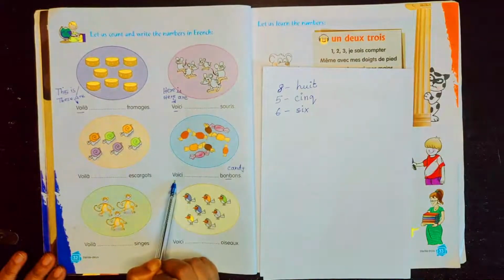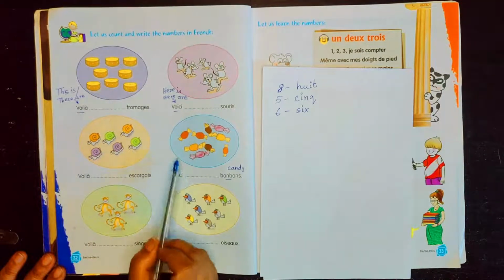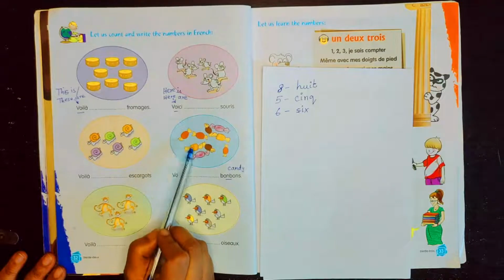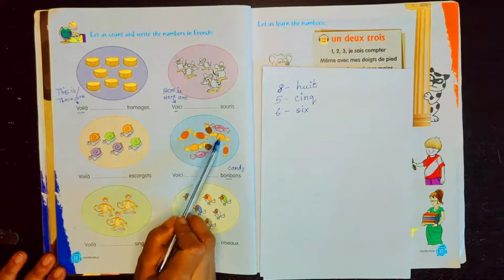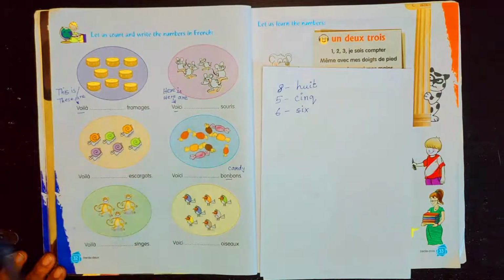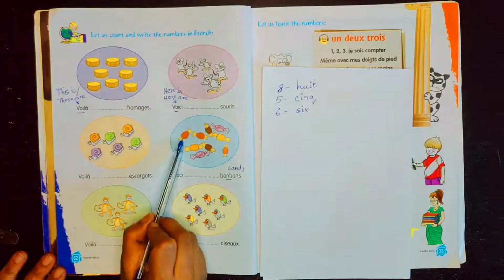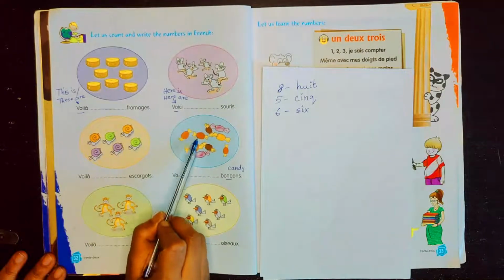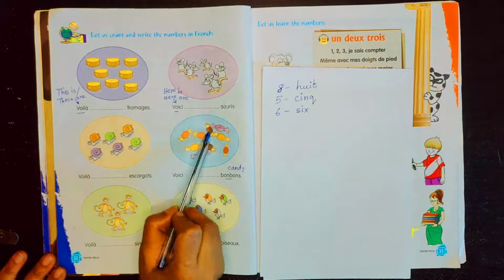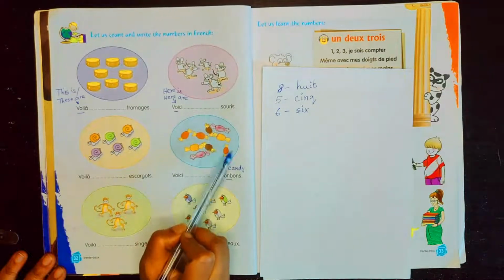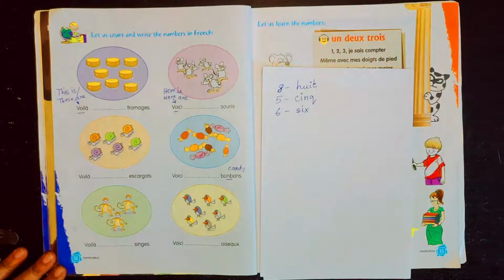Voici means here is or here are. Here are how many candies? 1, 2, 3, 4, 5, 6, 7, 8, 9. How many are there? There are 9 candies.